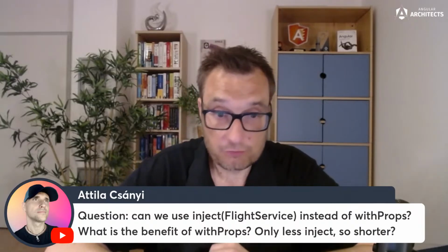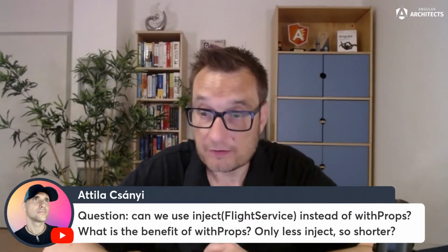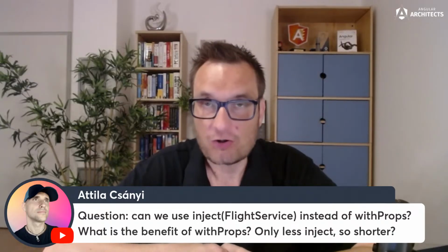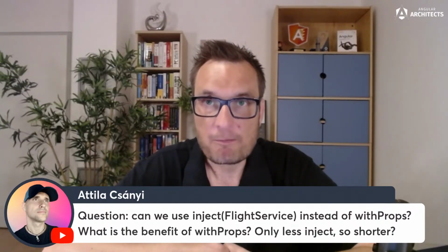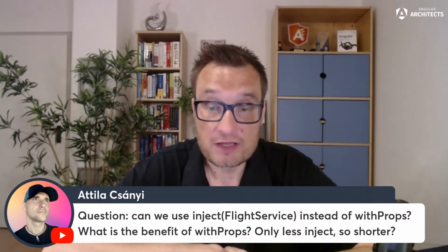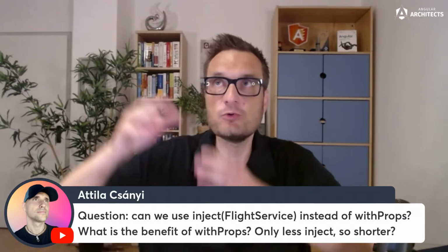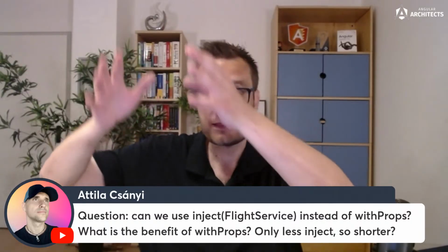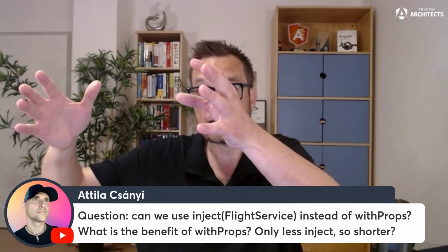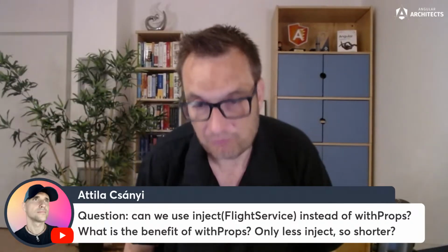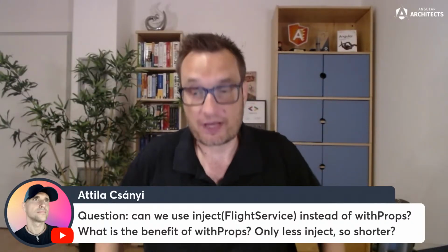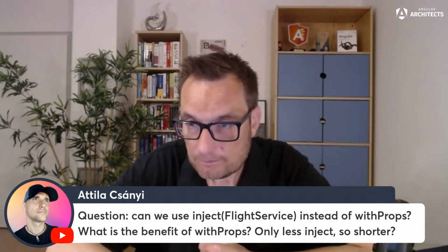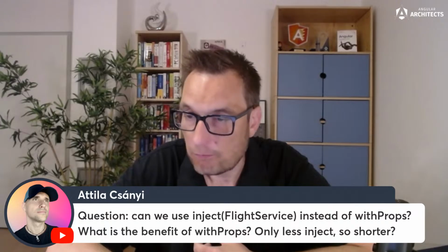Yeah, we can also use inject flight service, but not everywhere because we need to be in an injection context to call inject. The method itself is not in an injection context, but you can use an optional parameter. This is how we did it before with props. We just added another parameter that had a default value, and the default value was pointing to inject this or that. This would be possible. Just do this in another parameter.